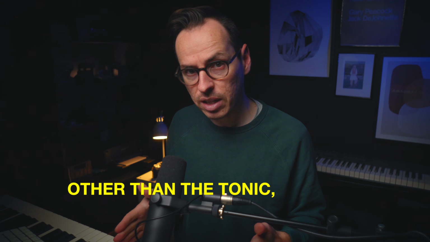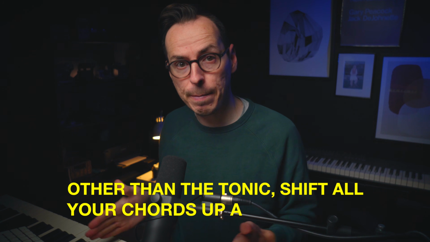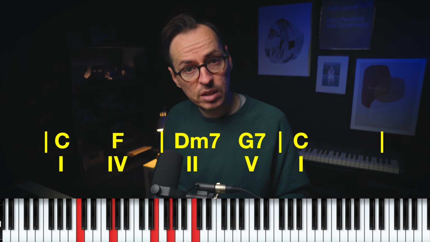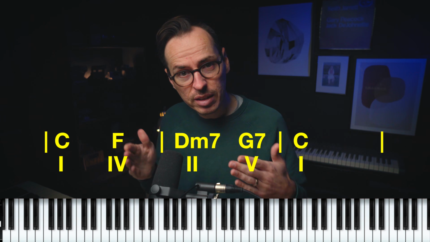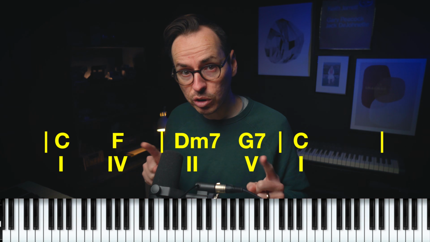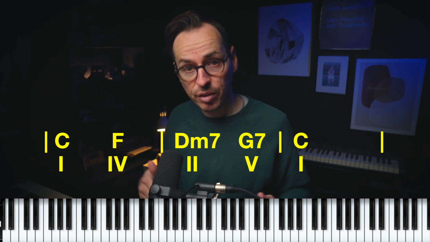Now, the way that Adam was reframing it in his video, which I thought was really cool, he simply said, other than the tonic, shift all your chords up a minor third. So if we take the chord progression we were using, the 1, 4, 2, 5, and C, and apply this theory to it, other than our tonic chords, we're going to shift everything up a minor third.